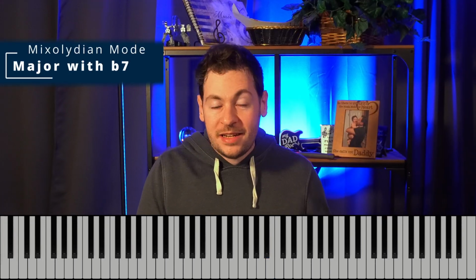Because again, Mixolydian is just major, but flatten the 7th scale degree. Next we have the Dorian Mode, which is essentially the brightest of the minor modes, because essentially we have 3 major modes and 3 minor modes, and then a diminished mode.